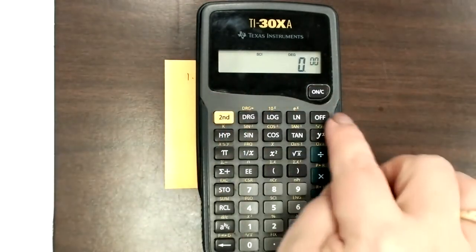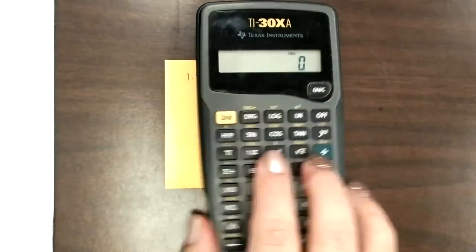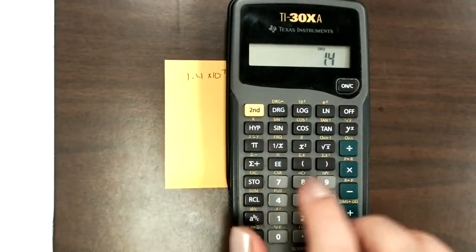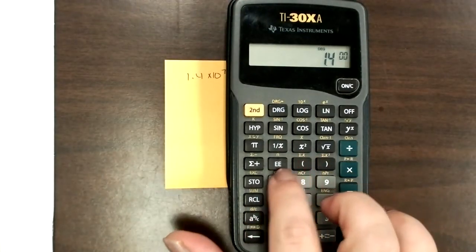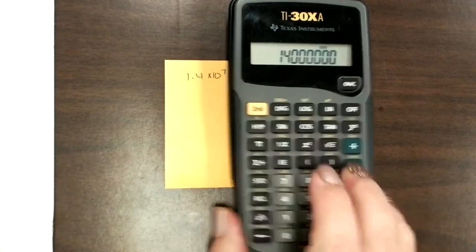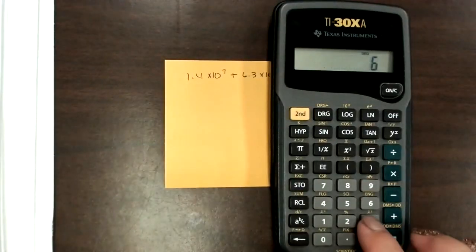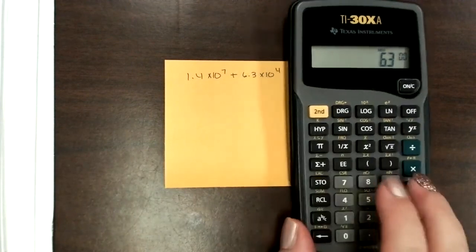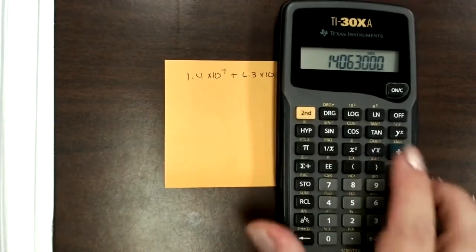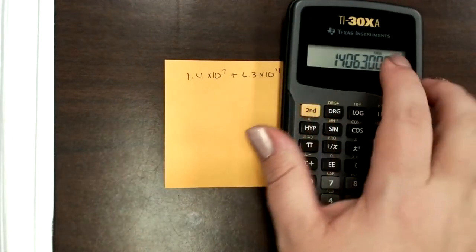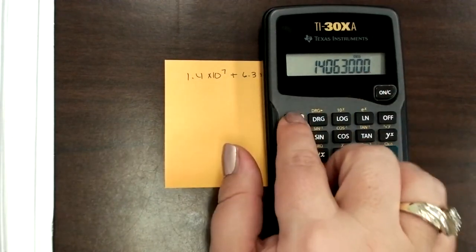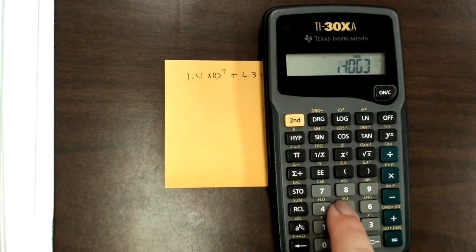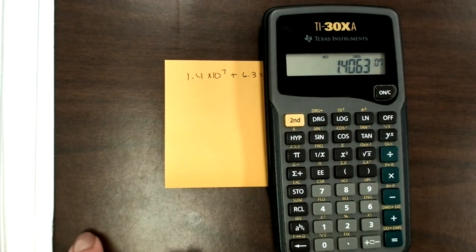You say 1.4 EE 7 plus 6.3 EE 4. And there's your answer. Now you could put it in scientific notation if you wanted to, or you could say second, psi, and there's your answer. Okay?